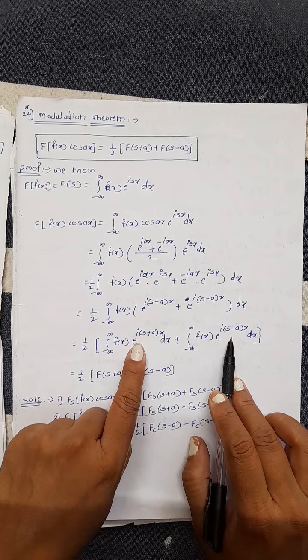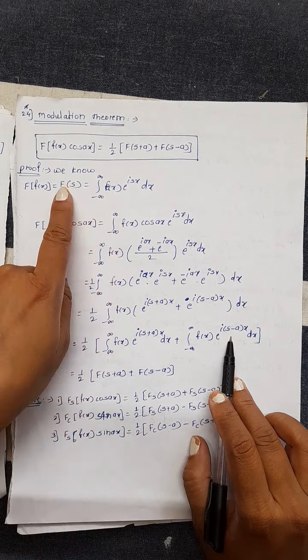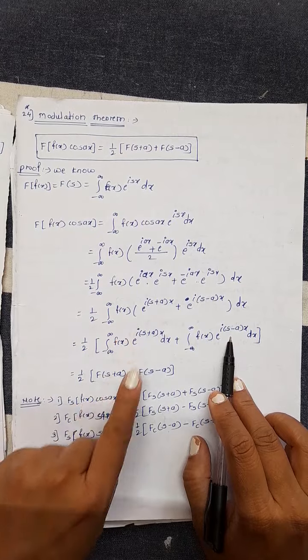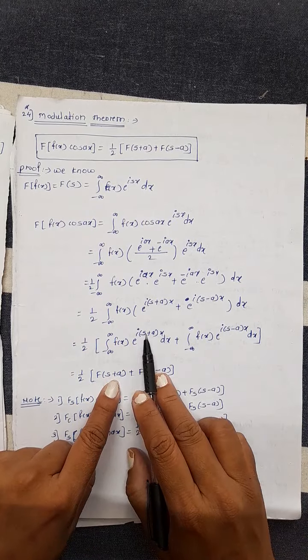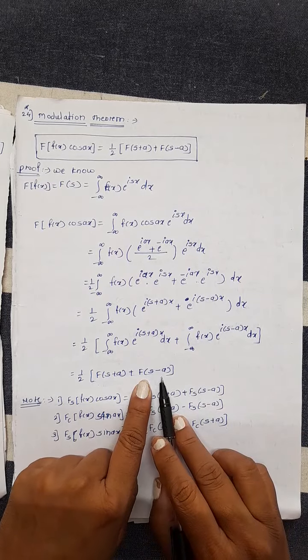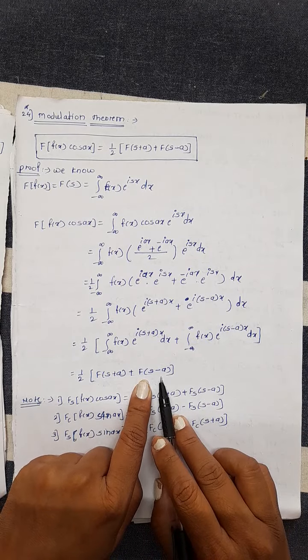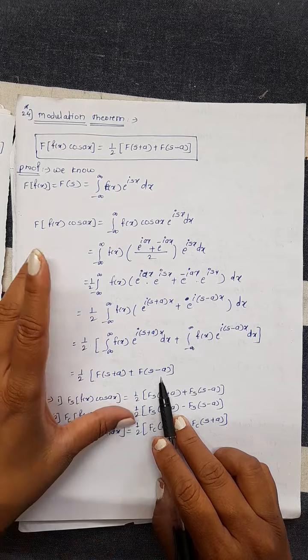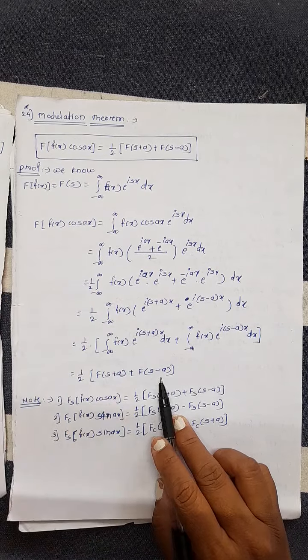That's why if this integration is F(s), this is F(s+a), and this integration is F(s-a). This way we get this result here.